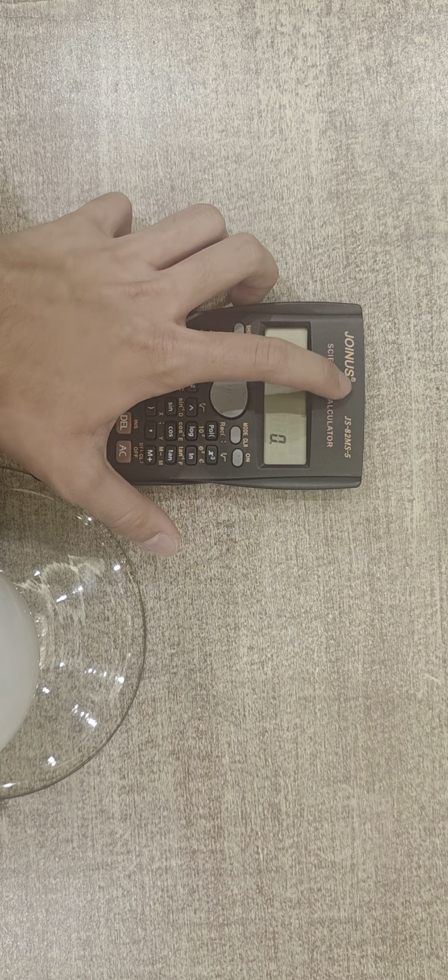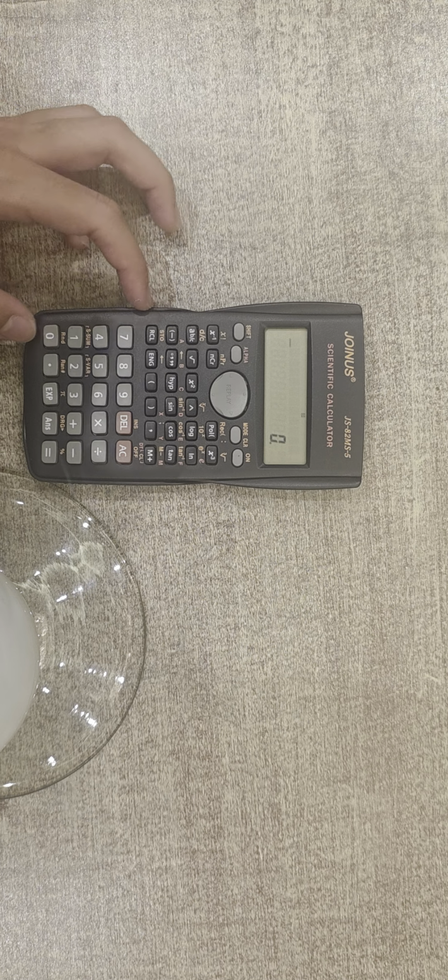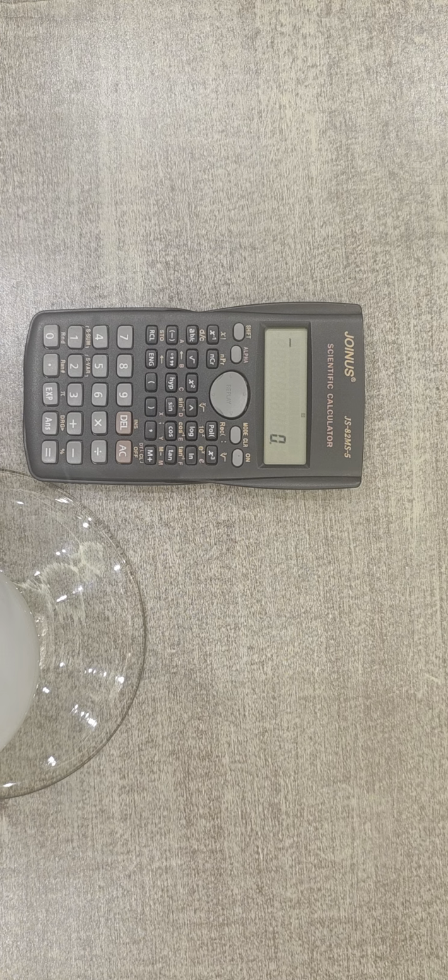All right, so I'm using a Joinus calculator. You may probably have a Casio calculator, or it doesn't really matter on the brand.